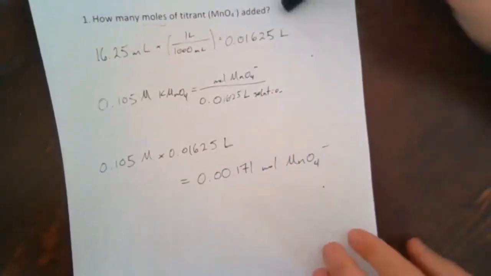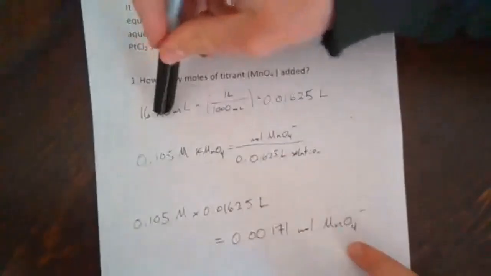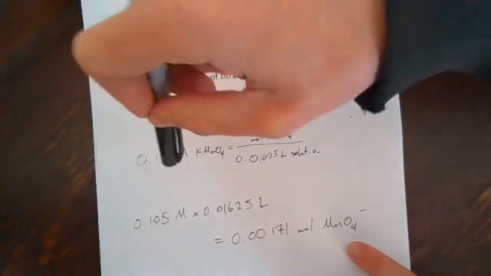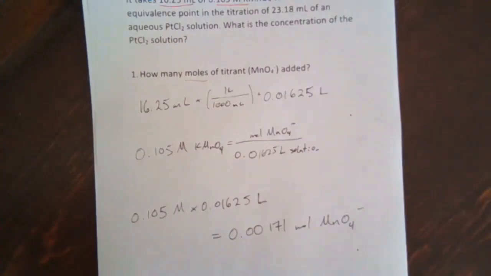So I have 0.00171 moles of my permanganate ion in this volume of solution with this concentration. This is what I added out of the burette. This is the amount of moles of permanganate I added to reach my equivalence point. And that just comes from the definition of molarity that we've talked about previously.